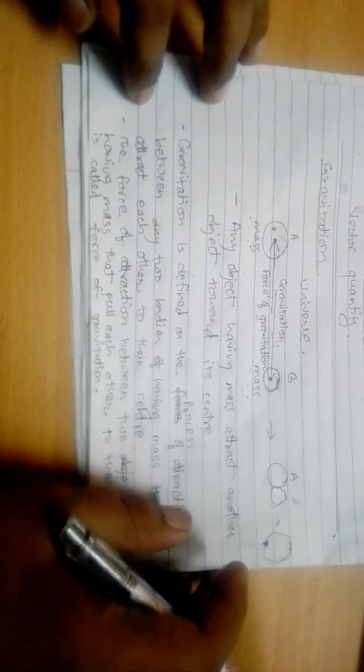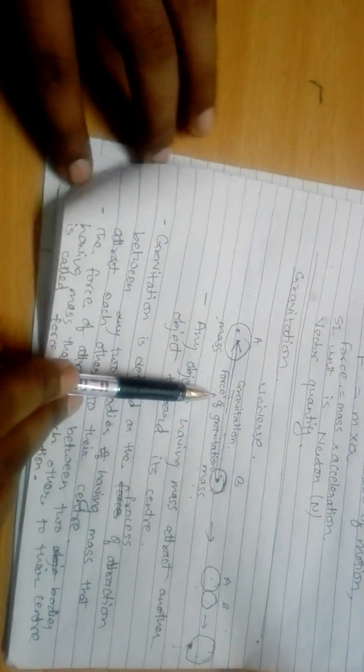Gravitation is defined as the process of attraction between any two bodies having mass that attract each other to their center, and the force of attraction between two bodies having mass that pull each other to their center is called the force of gravitation. The only different words here are process and force, otherwise they are the same. But once again, keep this in mind: gravitation is the process and the force of gravitation is the force applied in it.